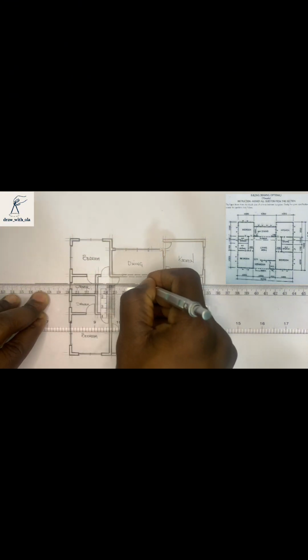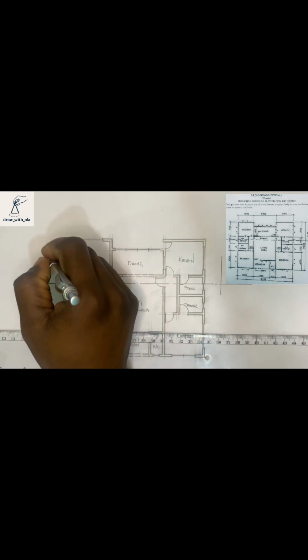So this is our section line, and we're going to be using this to draw section KK. Okay, so just going to go ahead and indicate the direction.